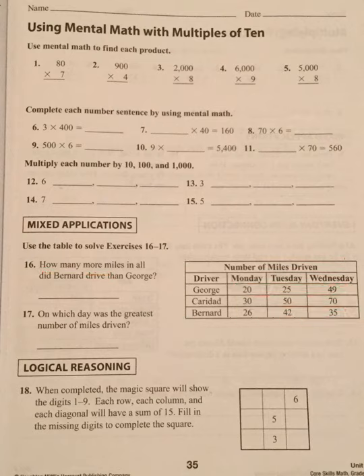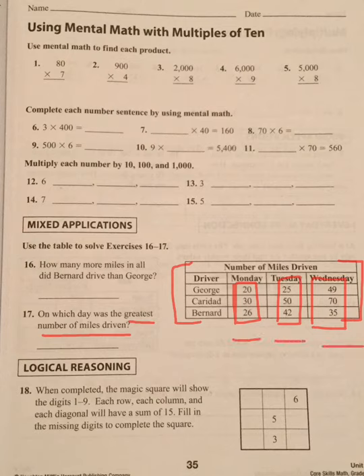Number 17 says, on which day was the greatest number of miles driven? So use your table to tell me on what day was the greatest number of miles driven. On which day? Now, it does not say which person drove the most miles. It says which day. So you're going to have to do something to each one of these columns to find out which day was the greatest number of miles driven.